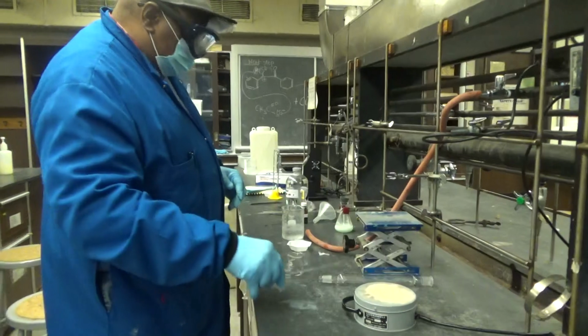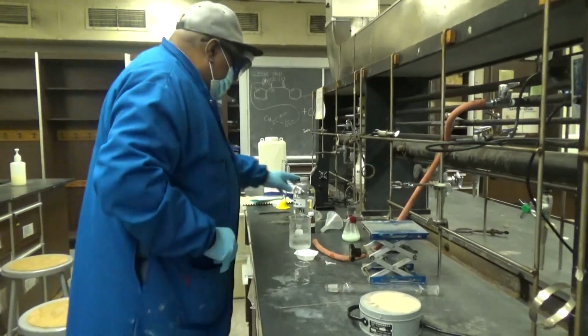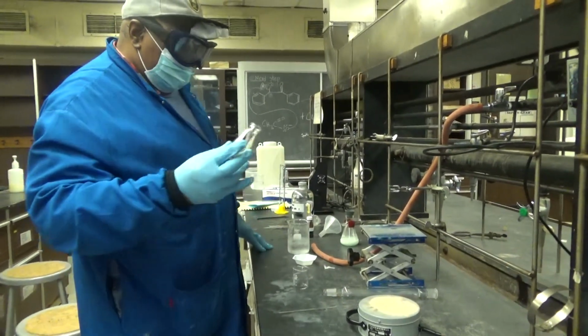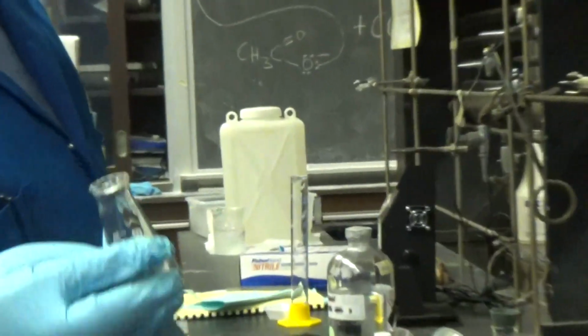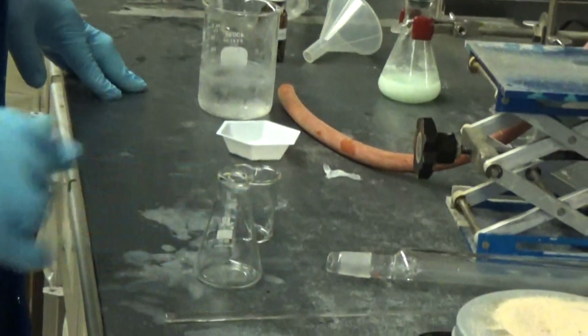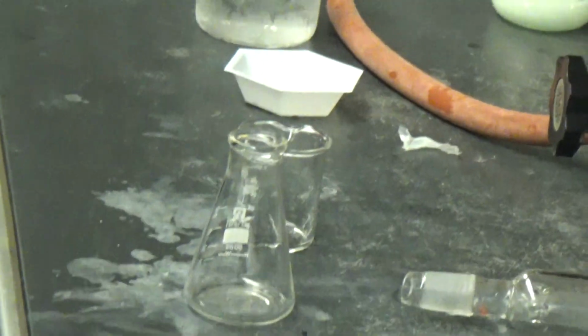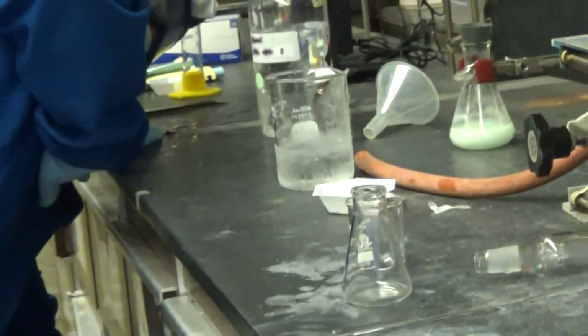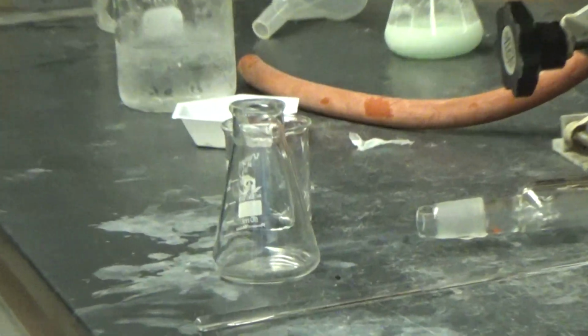You need a glass rod. And we need a 50-milliliter Erlenmeyer flask. That's where you're going to do the crystallization. So we need first the plastic funnel.